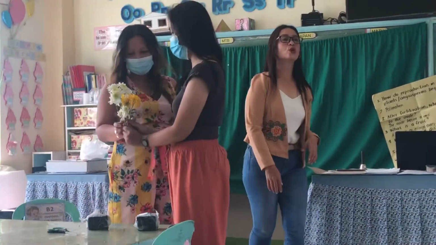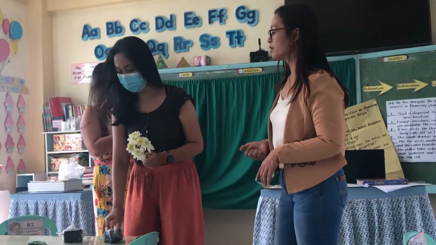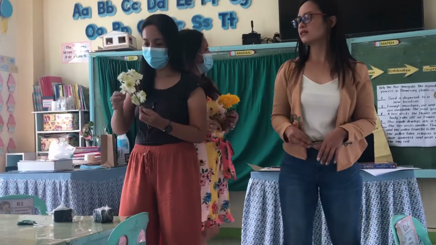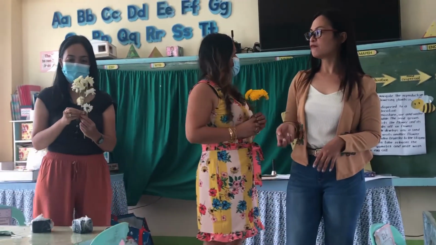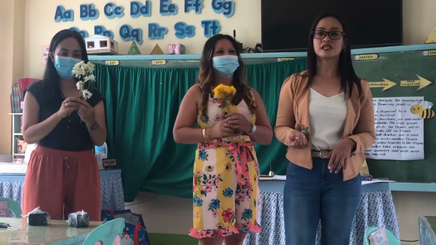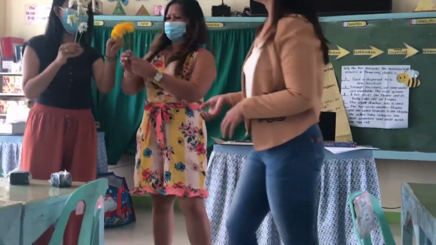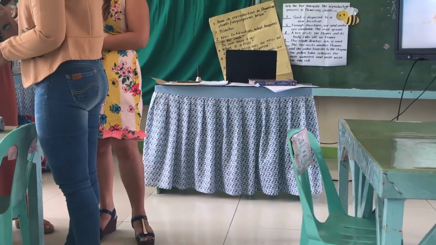So, if you know the way of arranging flowers, you can save by spending or by buying flowers and paying for arranging it to a professional, and you can do it on your own using ikebana.